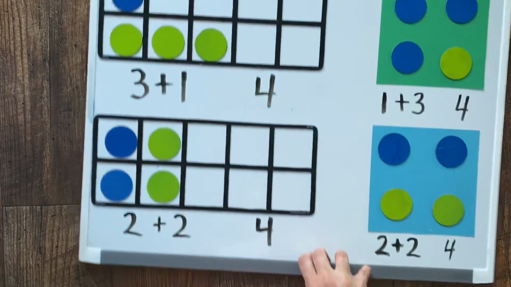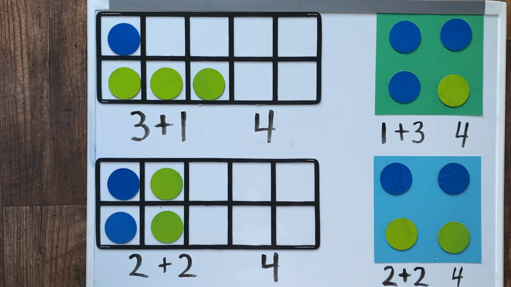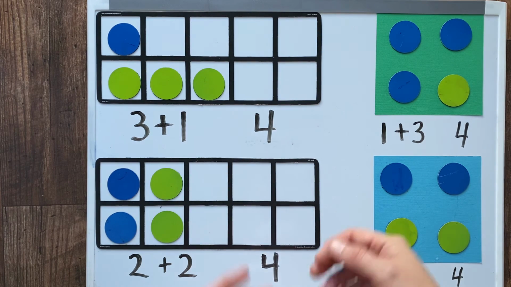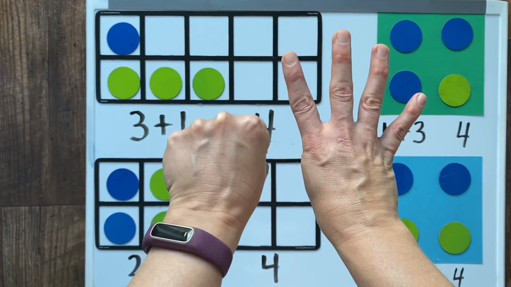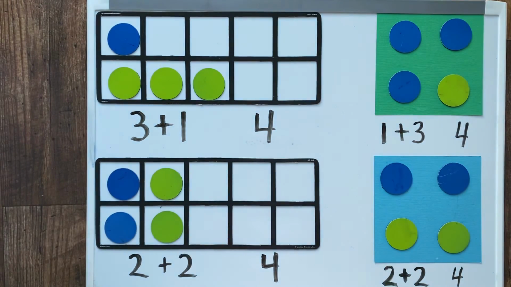Can you get out your materials? Can you get out your 10 frames? Maybe your colored counters or your pom-poms? Could you play with your colors and make groups of 4 in different ways? Try 3 and 1. Try 2 and 2. Maybe try 4 and 0 together makes 4. Show me what you can do. Have fun!